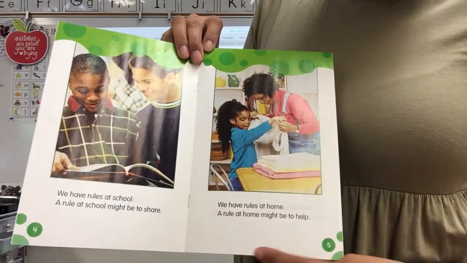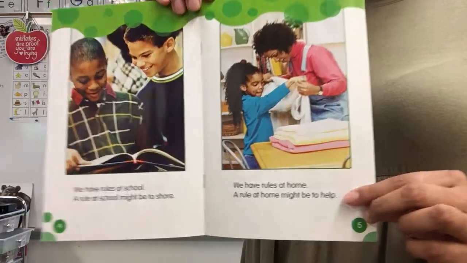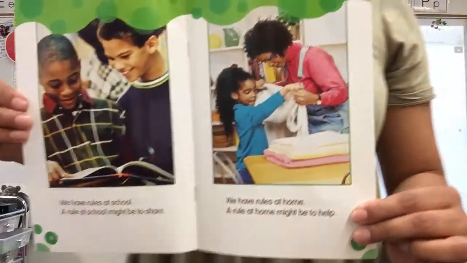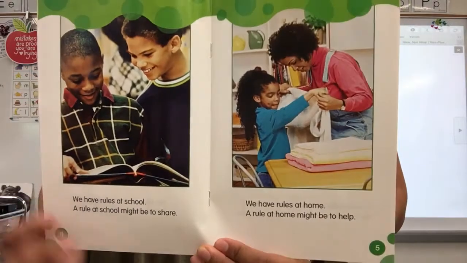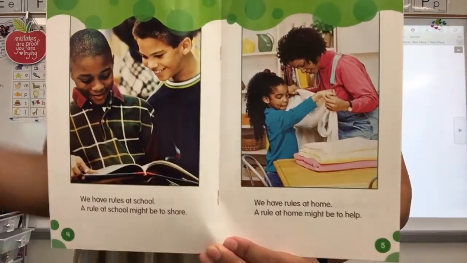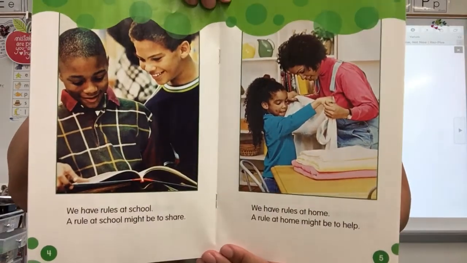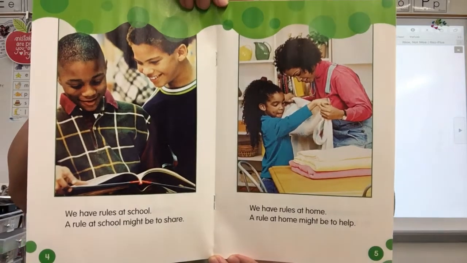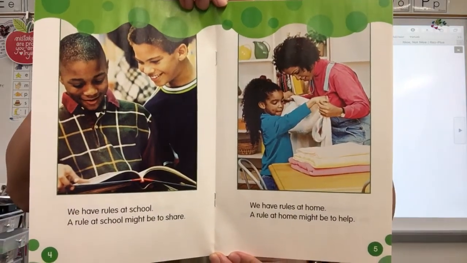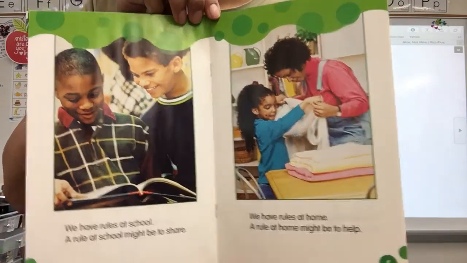We have rules at home. A rule at home might be to help. Okay, and so there are those words that we identified at the beginning, share and help. So do you have rules at home where you need to help? Maybe mom has a rule that you need to help make the bed. Maybe mom has a rule that you need to help at bath time, wash your own hair. Okay.